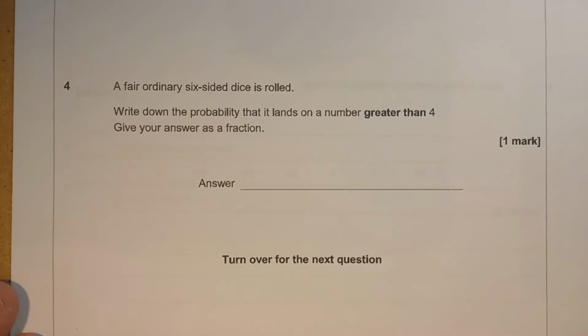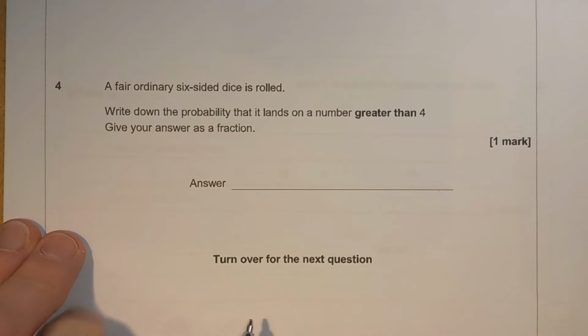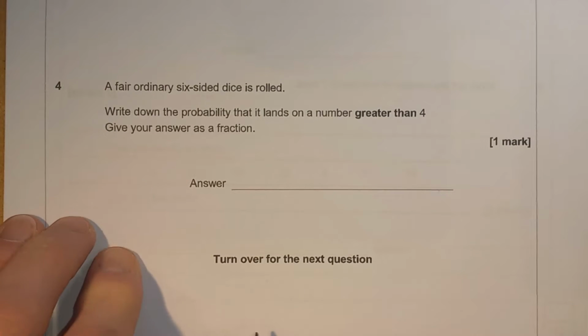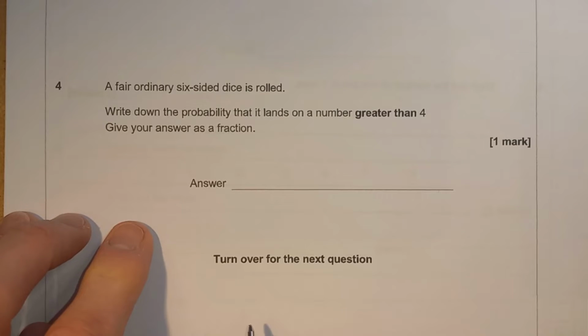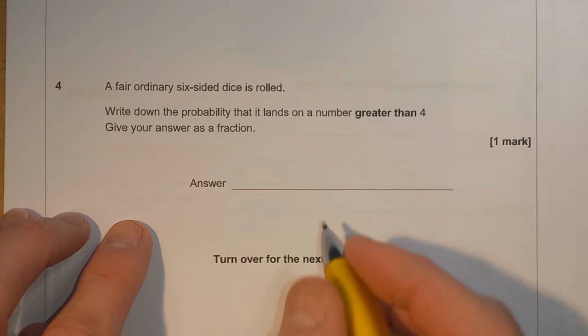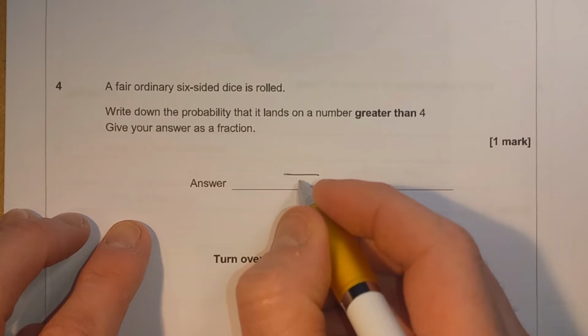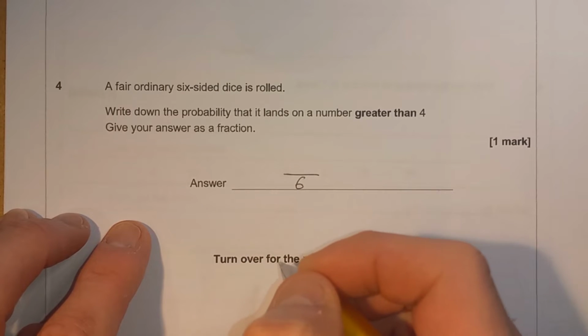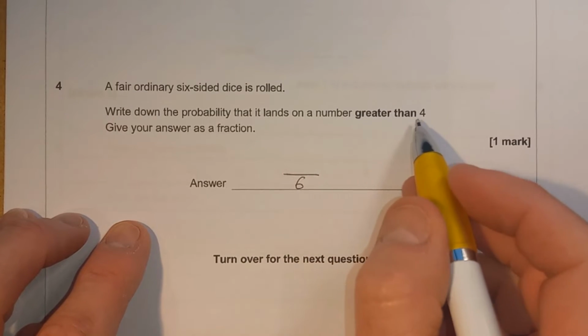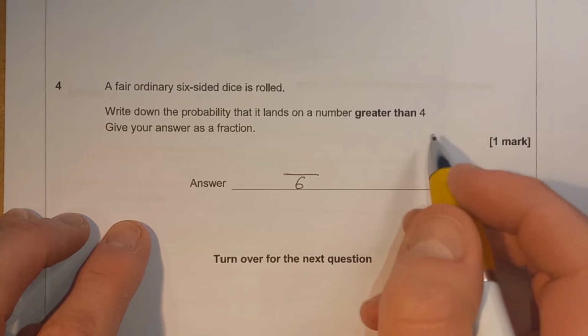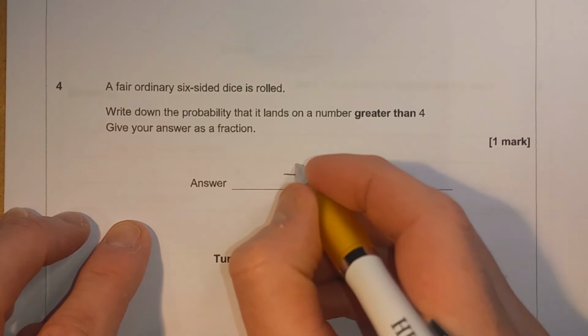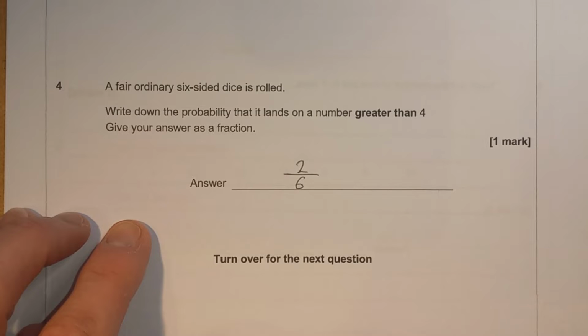Question 4. A fair, ordinary 6-sided dice is rolled. Write down the probability that it lands on a number greater than 4. Give your answer as a fraction. Well, a 6-sided dice, so the total number of values or answers we could get when we roll the dice is 6. We want a number greater than 4. So in other words, it can be a 5 or a 6. So we've got 2 possible outcomes.